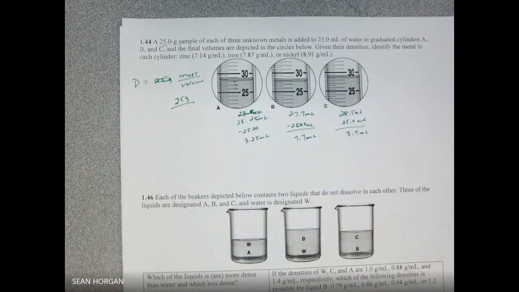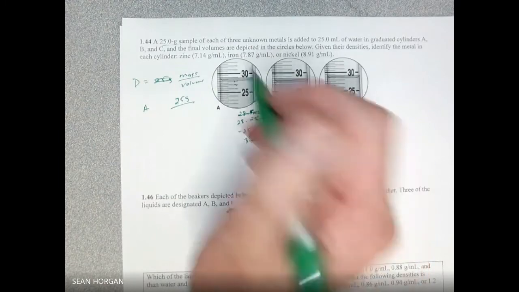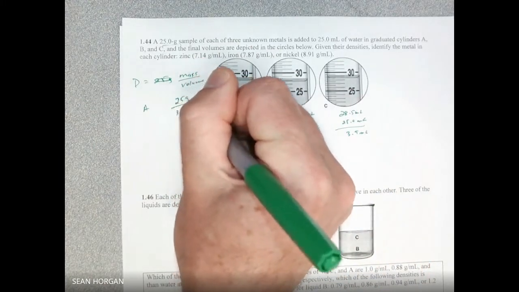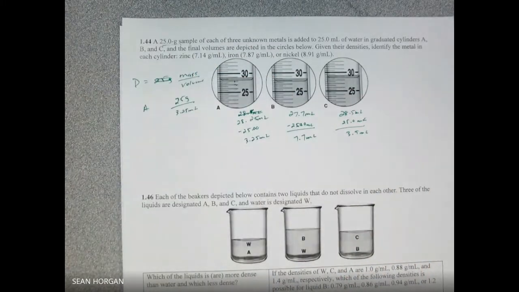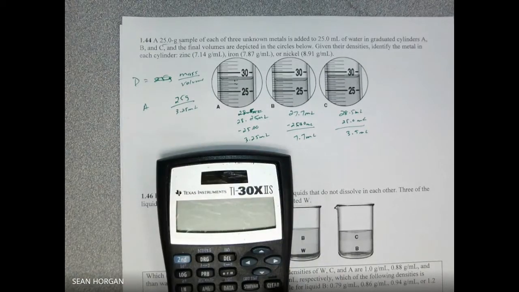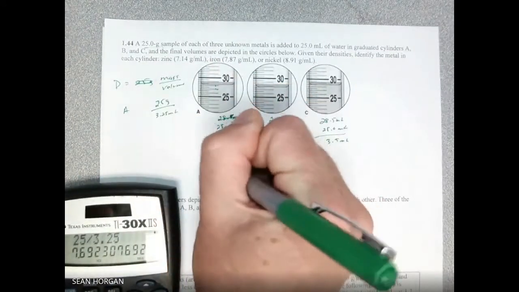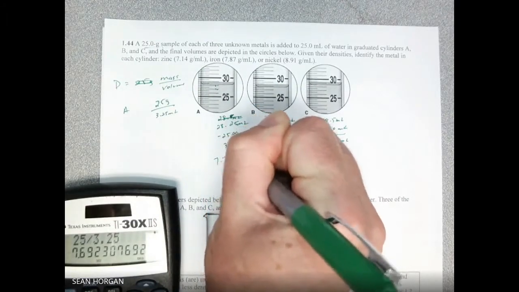Okay, so then for A, we have 25 over 3.25 milliliters. Let's use a calculator and do it real quick. 25 divided by 3.25 gives 7.7. So A is 7.7 grams per milliliter.